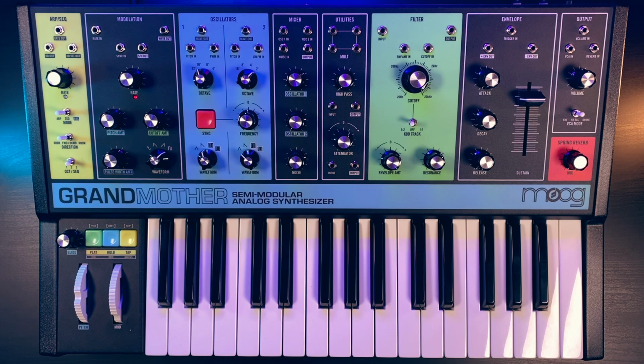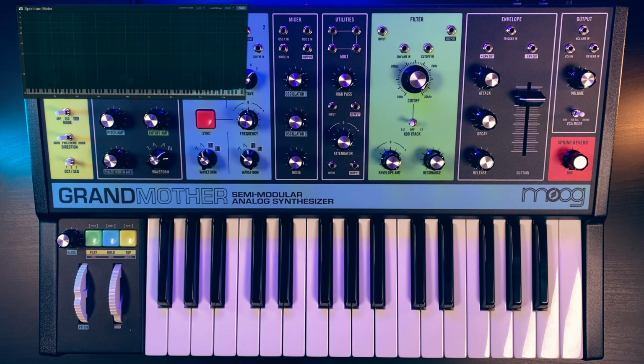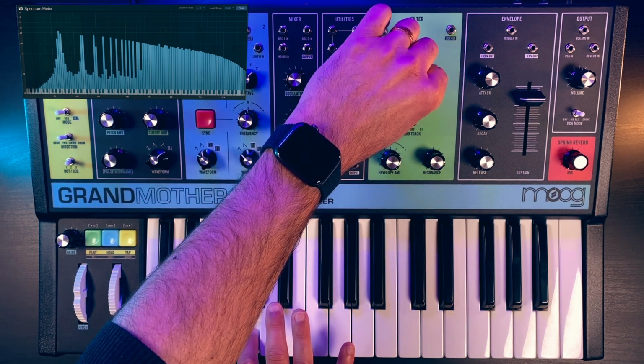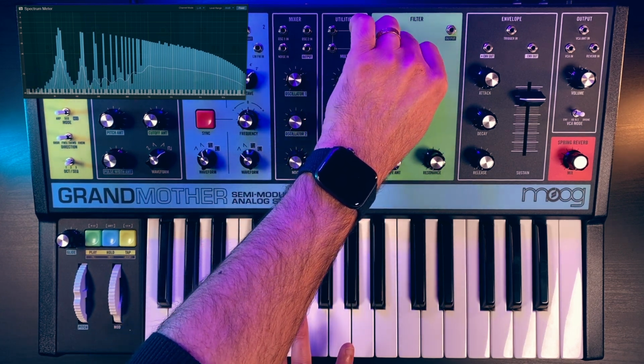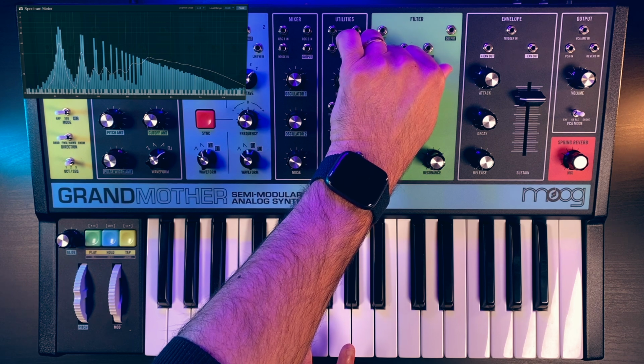But before we jump into what a filter is and what the different types of filters are, we need to understand what it is that we are filtering or removing in our subtractive synthesis.